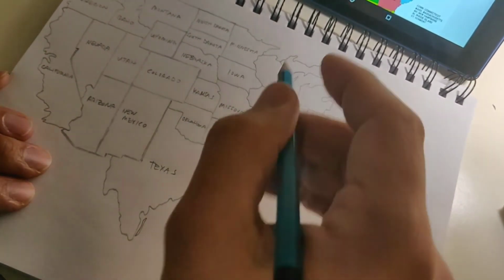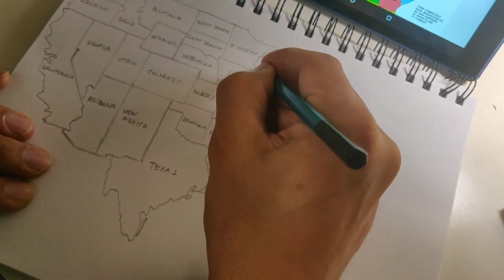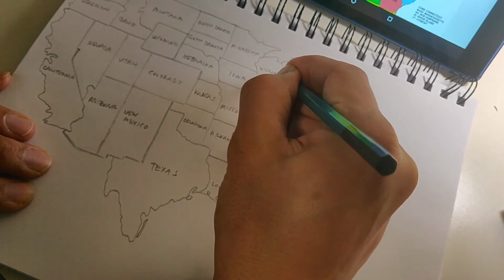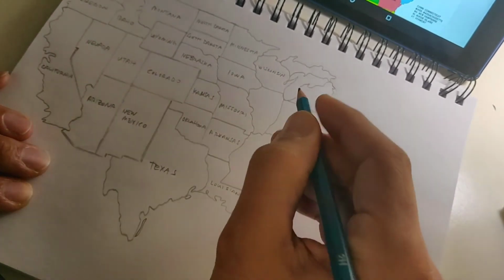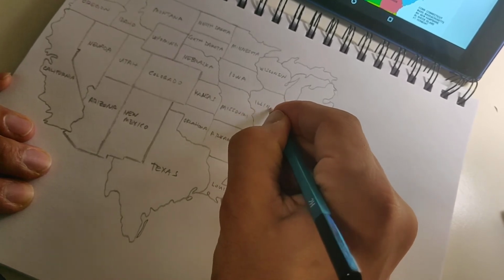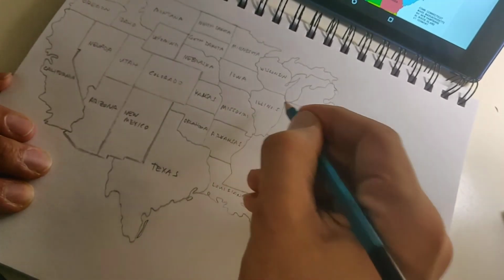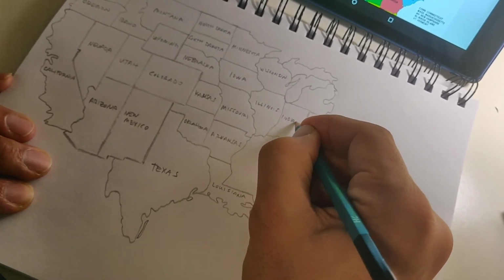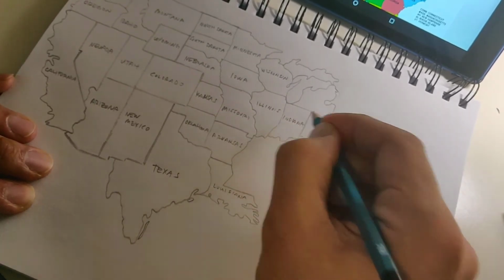So let's label what we're doing here, because now it's starting to get a little bit tricky. Wisconsin. Illinois. Indiana.